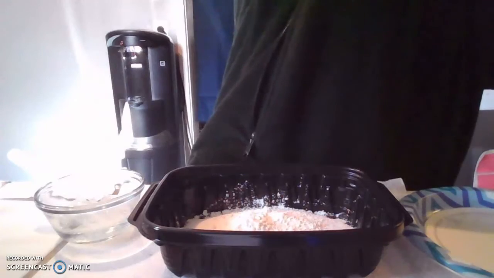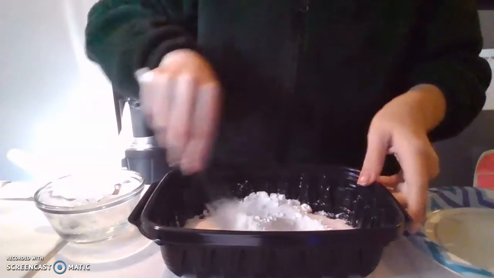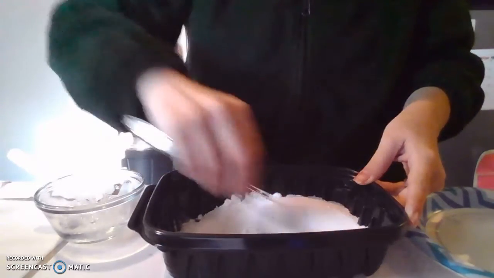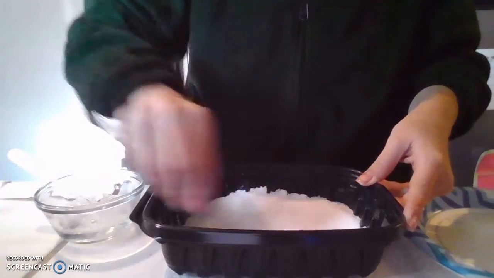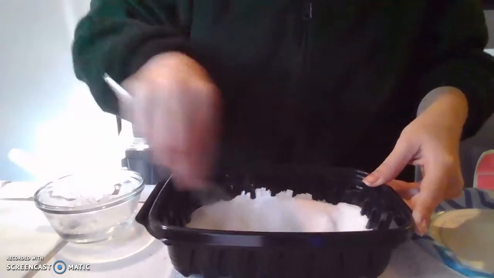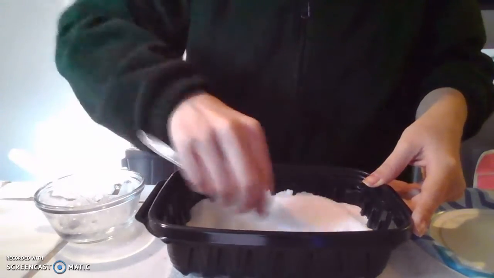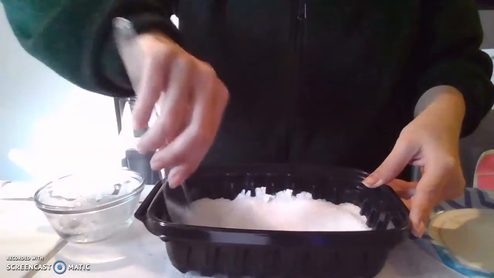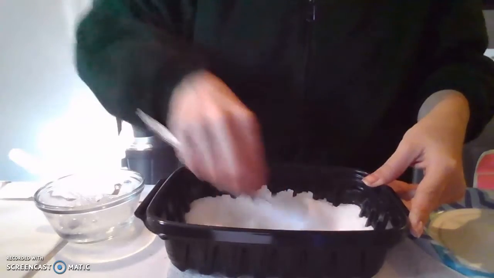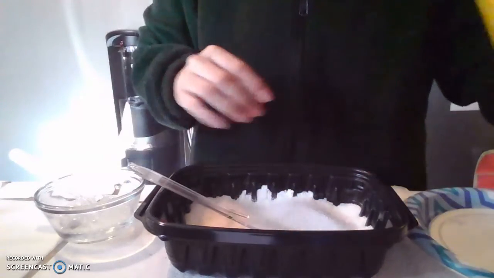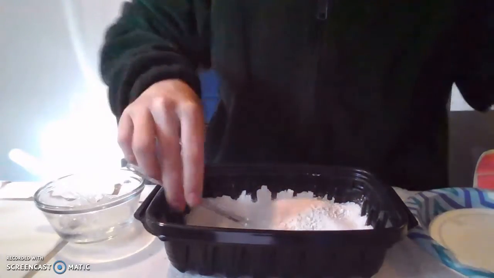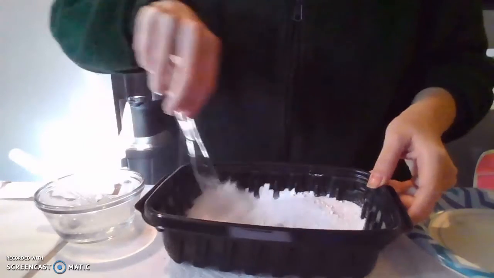Get something to mix it with. So I try to get the fine sand. Hopefully. Maybe I should have done the purple one so I could see the difference between the cornstarch and the sand, but everything's white on white here. I'm just going to add a little bit more cornstarch. And I guess in this case, less is more with the water.